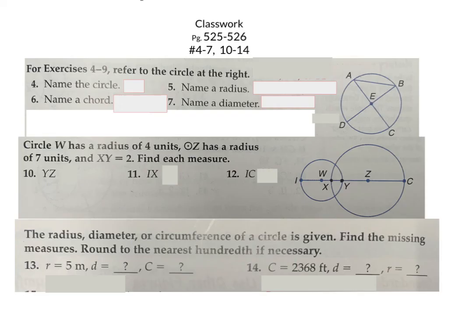Name the circle. You name the circle by the center, so this is circle E. Name a radius. You had several options here: EA, EB, EC, anything from E to the outside. Name a chord. Several options there as well. Name a diameter. You actually had 2 of those. If you just had to put 1, it gave you all options. Did you say DB?